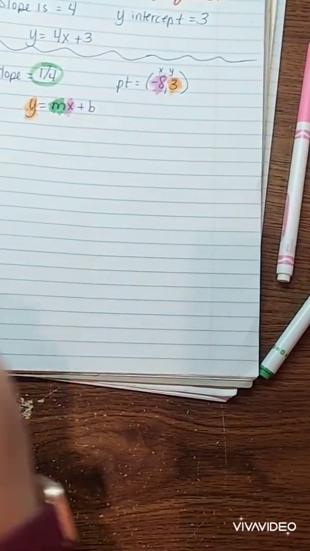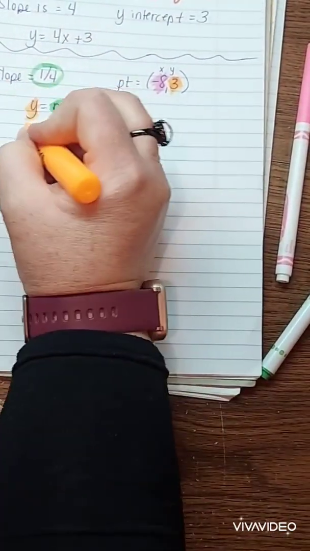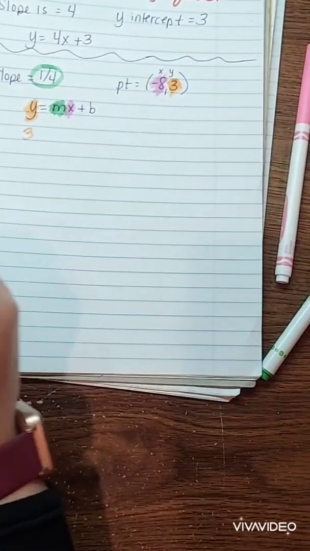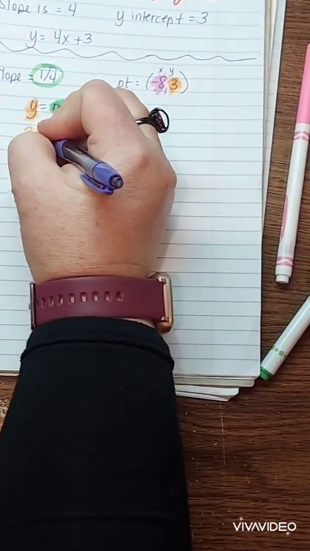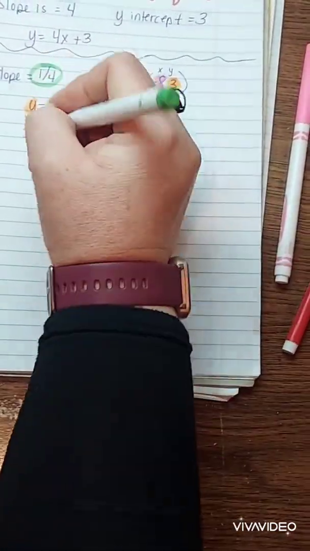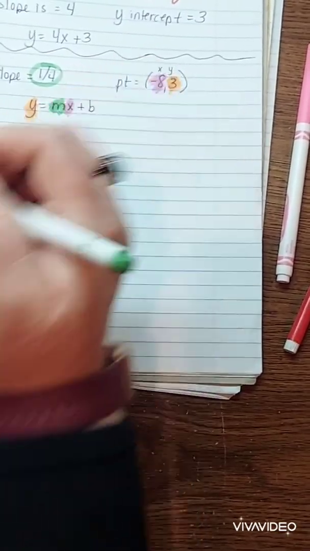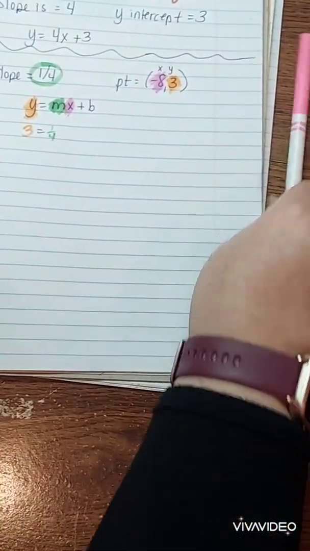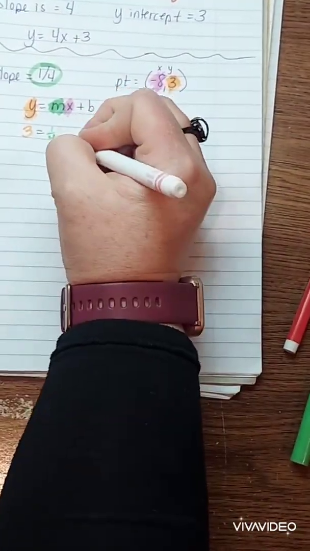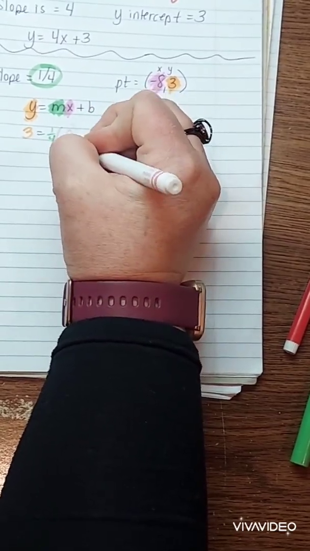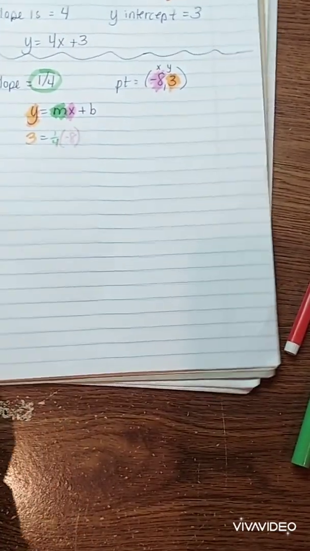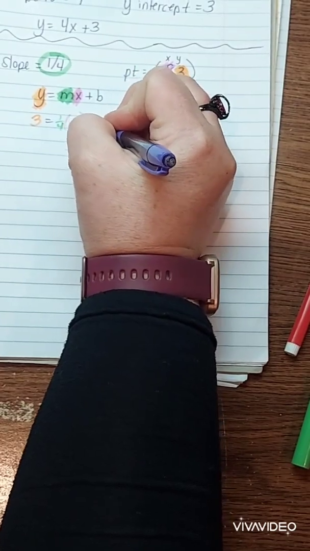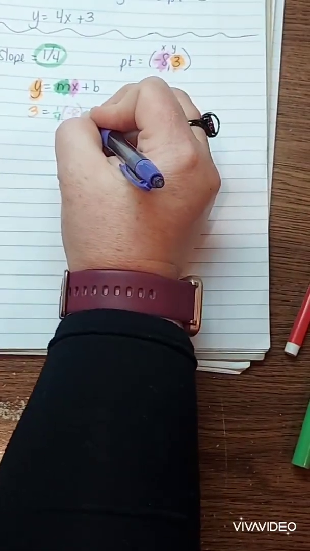Okay? Are you ready? So 3 equals 1/4. Now, the m and the x are held together by multiplication. If you would feel better putting it in a parenthesis, you can certainly do that, plus b. Now, you'll see, what am I solving for?